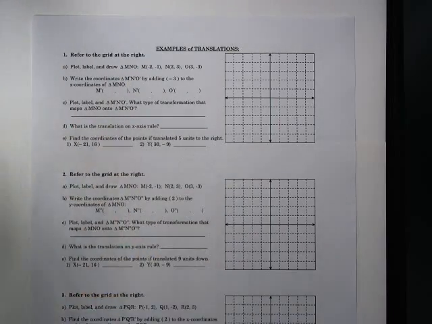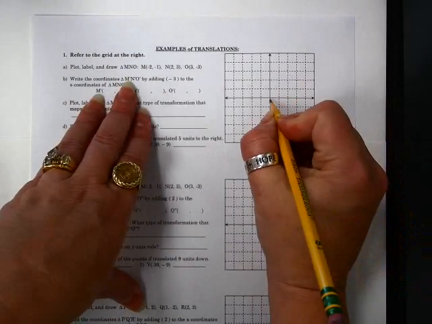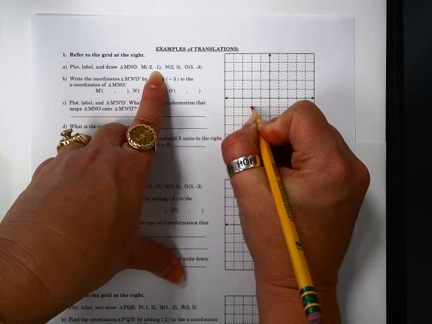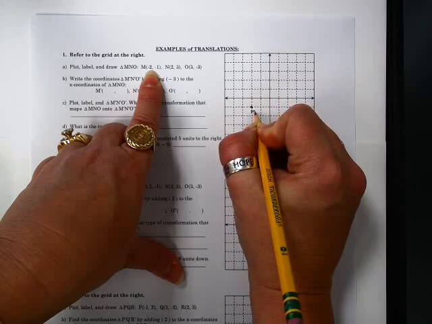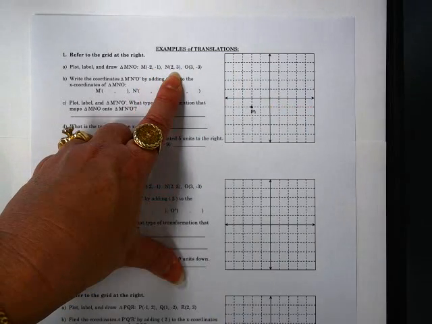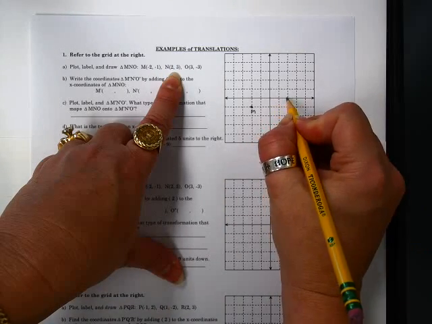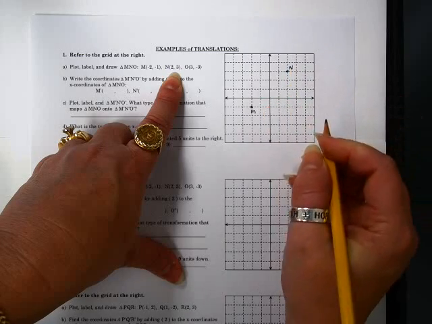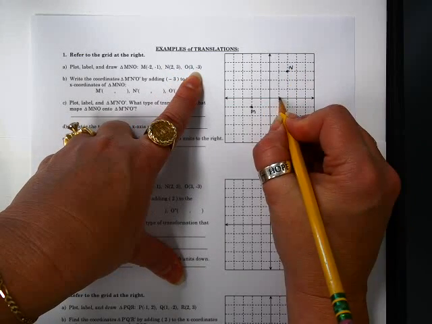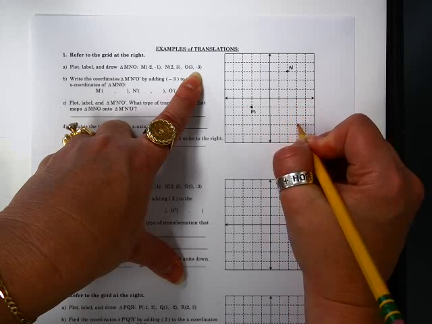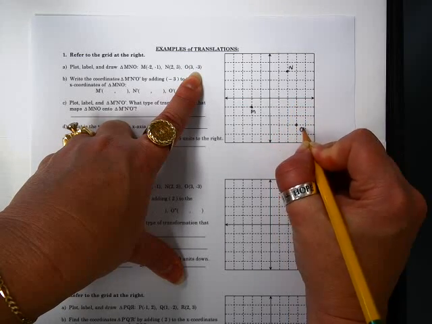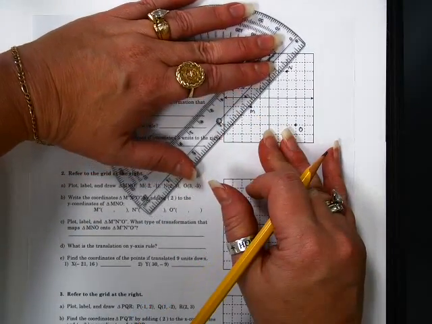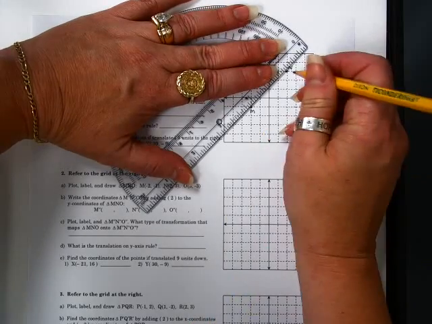Okay, so here it says plot, label, and draw MNO, this triangle. So here, let's start here at 0, 0. That says -2, -1. So that's where I'm going to put my M. And then I have my 2, 3. That's my N. And then I have my 3, -3. And that's my O. And using my straight edge, I am going to connect the dots.